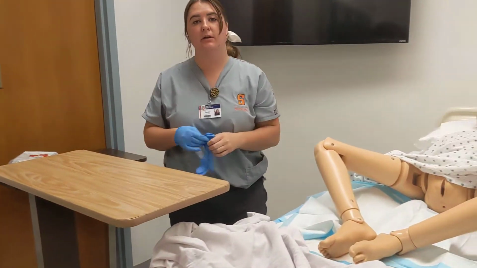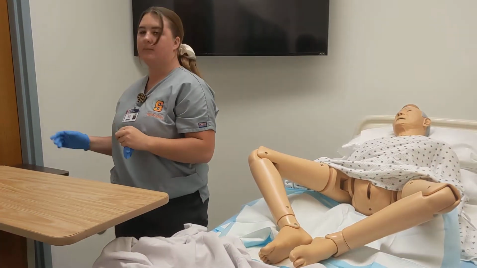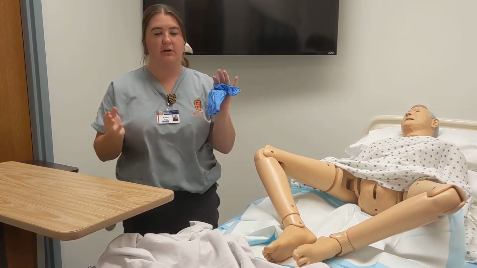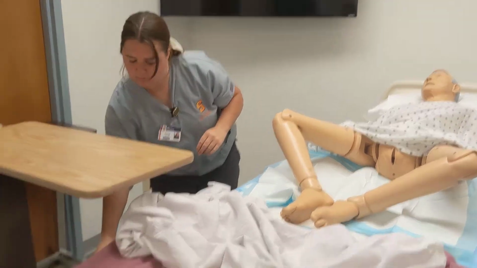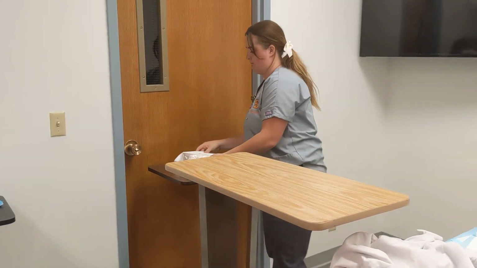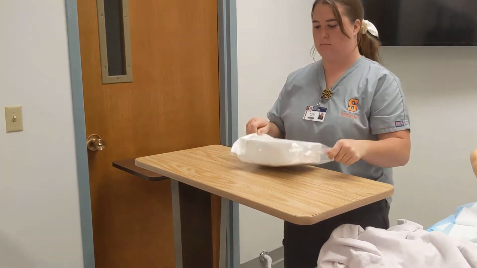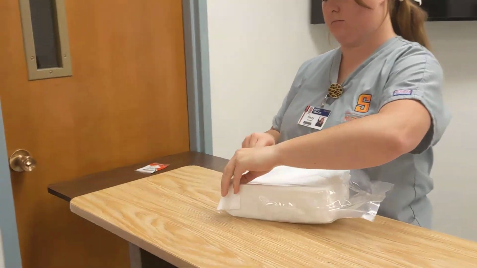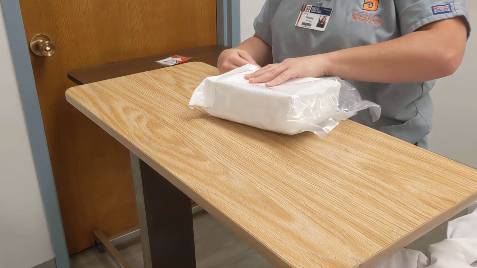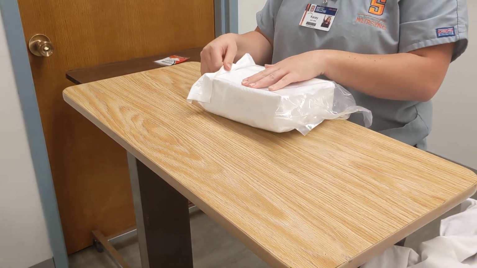All right, so what we're gonna do next is we're going to open up our kit, which actually I wash my hands, but we're not gonna put those gloves on because we're gonna be putting some different gloves on. We're gonna put gloves back on.